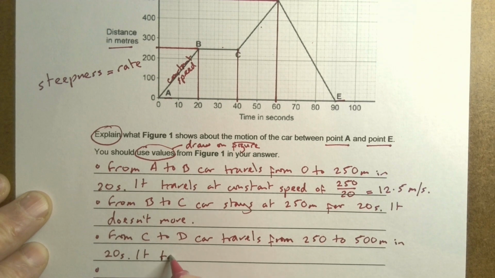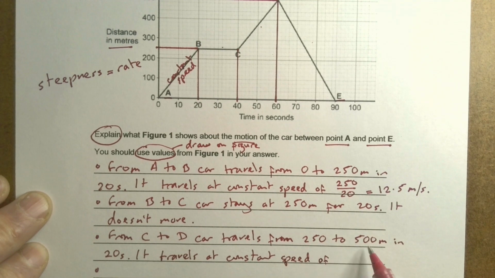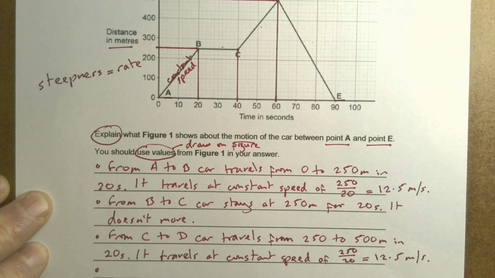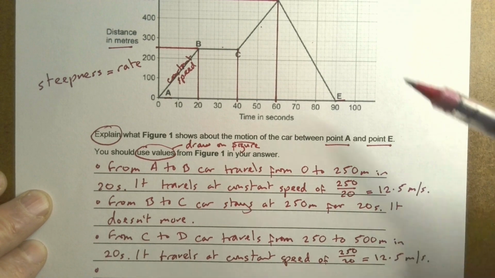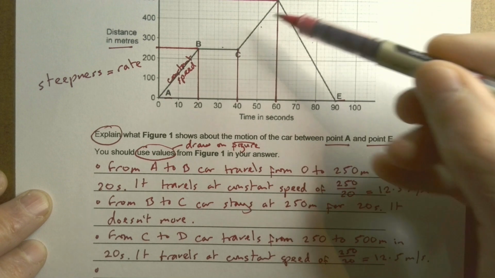It travels at constant speed of distance over time again, so it's 250 to 500 total, so it moves 250 meters, takes 20 seconds, equals 12.5 meters per second. And I can see that just by inspection. I know that the steepness of that line there is the same as the steepness of that line there.